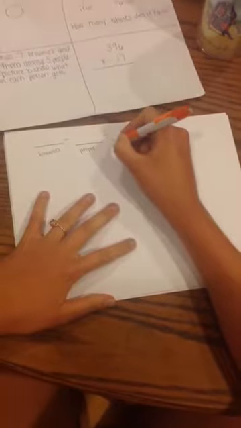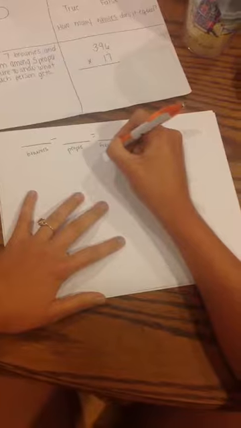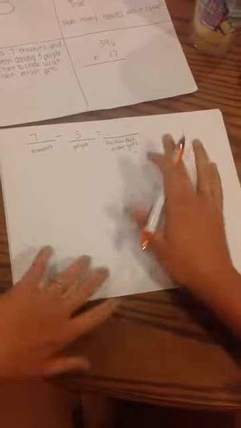Who's getting brownies? People. And what am I looking for? Fraction each person gets. Well, I know there's 7 brownies and there's 5 friends, so I have to figure this part out.